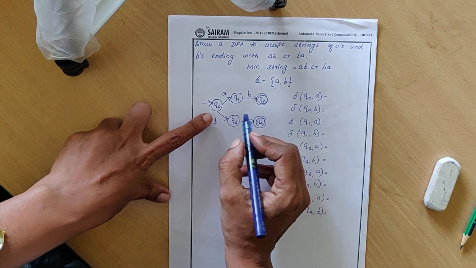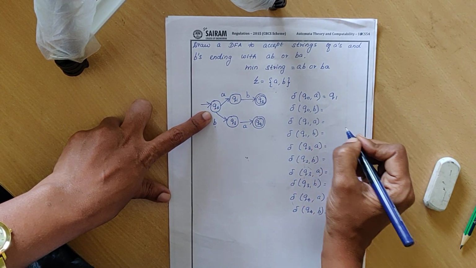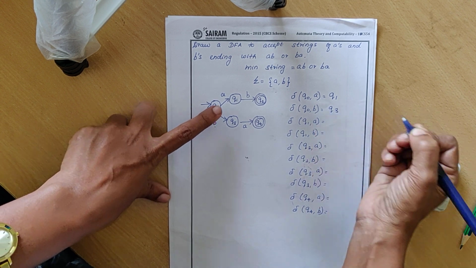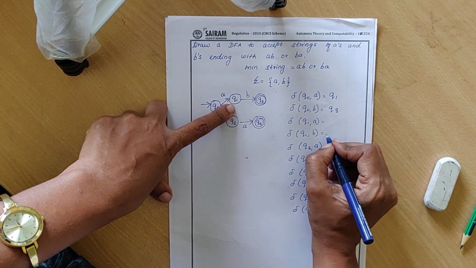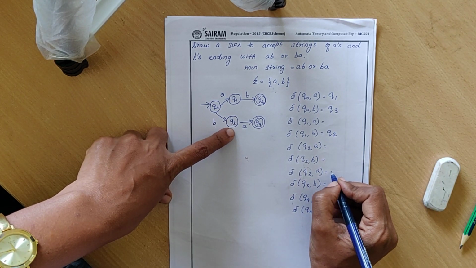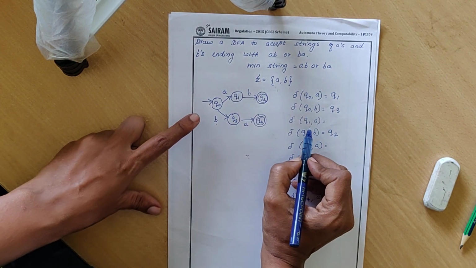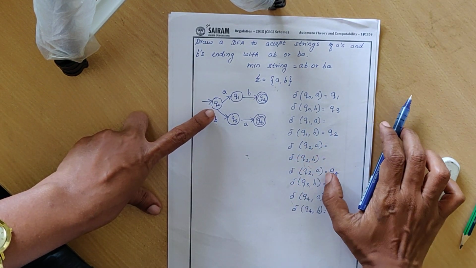So seeing the diagram, I can know Q0 when it takes A, it is moving to Q1. Q0 when it takes B, it is moving to Q3. Q1 when it takes B, it is moving to Q2. Q3 when it takes A, it is moving to Q4. Now the next is Q1 comma A, I have to find out.